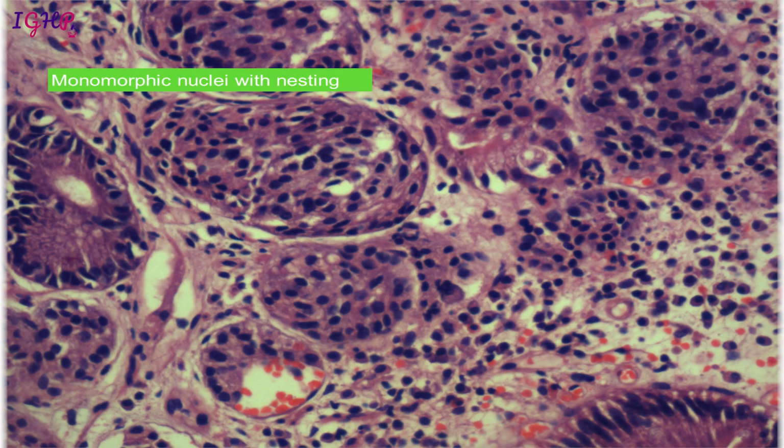Then you have different patterns of nuclei. The nuclei of the lesion could be all similar. Like if you see here, all these nuclei are looking similar to each other. So there is hardly any anisonucleosis. Anisonucleosis is the difference in the shape of the nuclei. So all of these are round to oval and they're almost of the equal shape. So this is called a uniform looking, monomorphic looking nuclei.